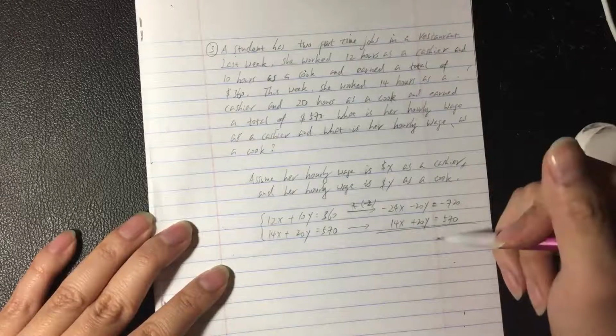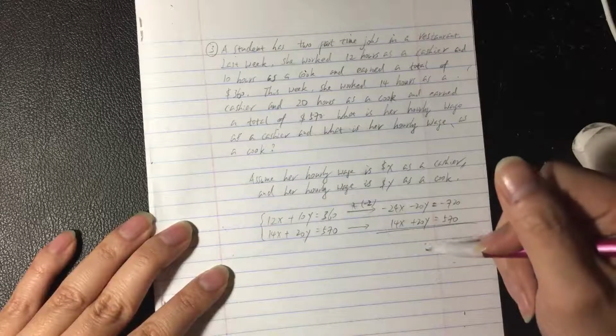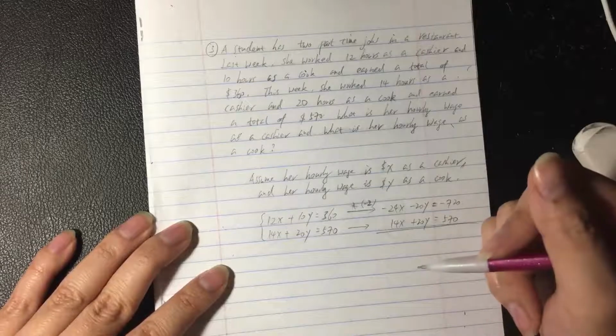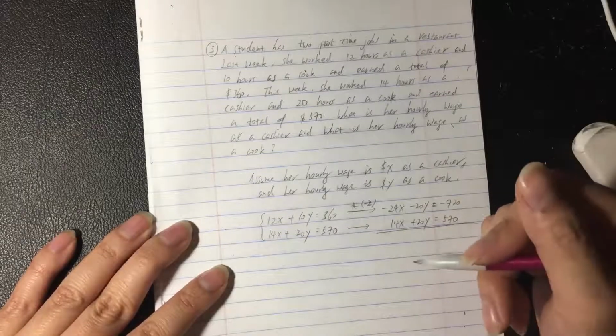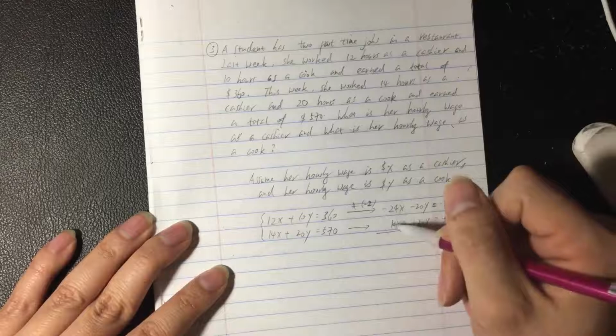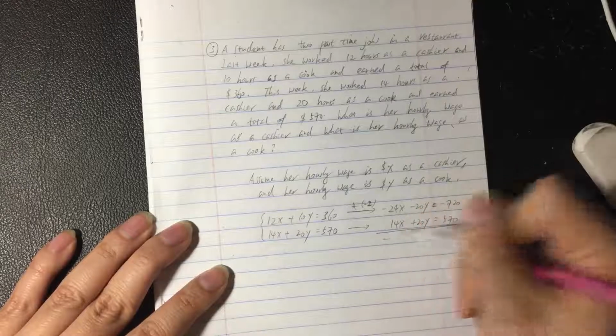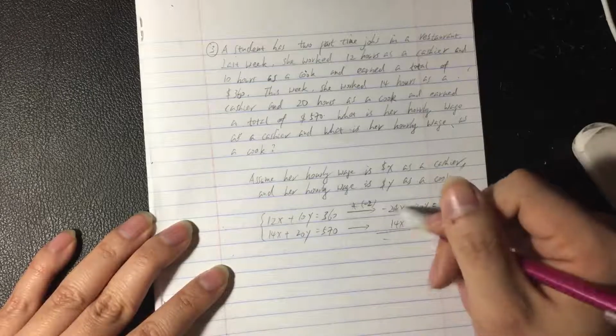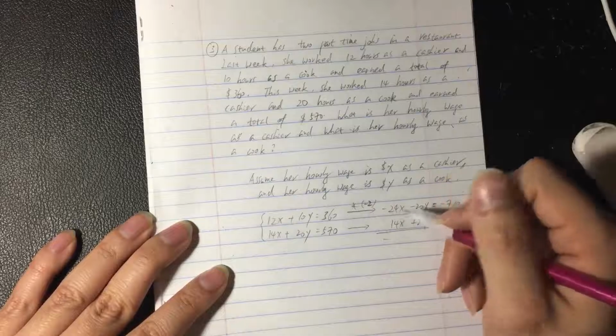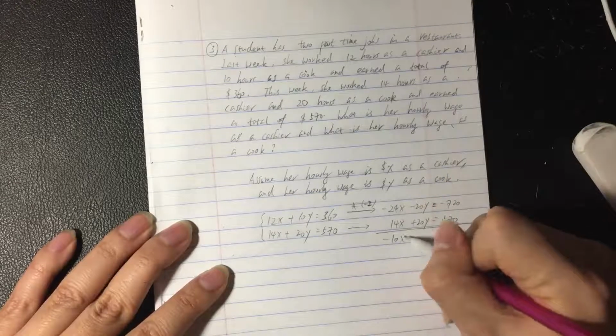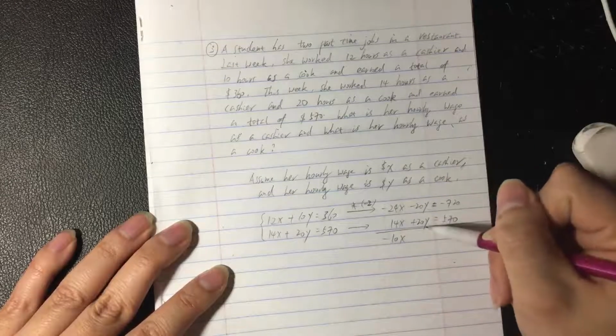When adding two numbers with different signs, we keep the sign from the number that has the larger magnitude. Here, -24 has the larger magnitude. Then subtract the magnitudes: 24 minus 14 is 10. -20y and positive 20y get cancelled.